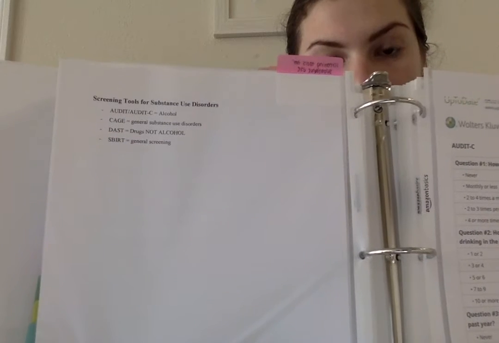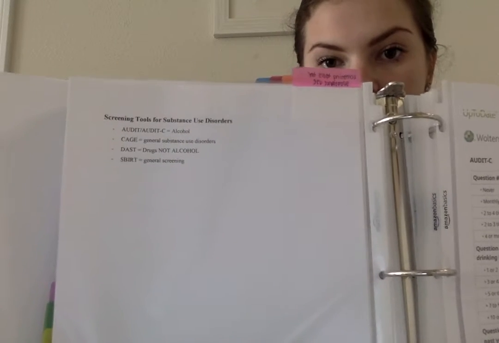And then I had just this little section on the different screening tools for substance use disorders, so just names of which one is used for which. And then I did include an audit screen in here just so I had that available for me.